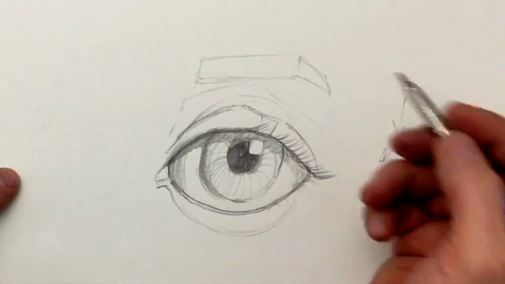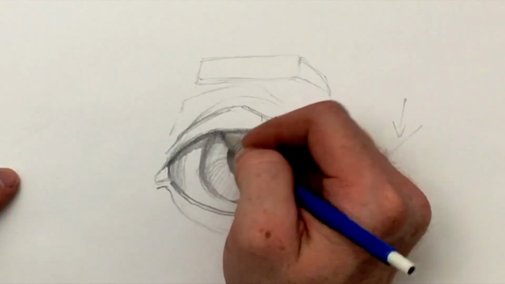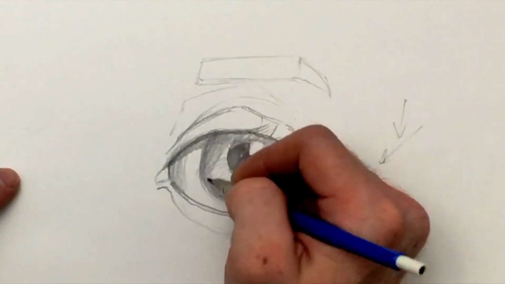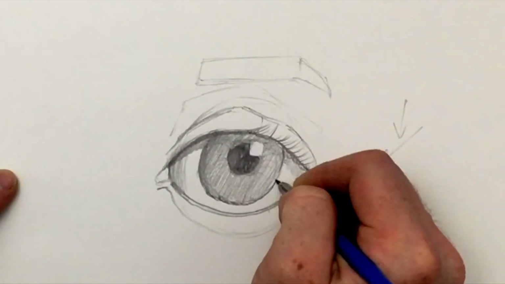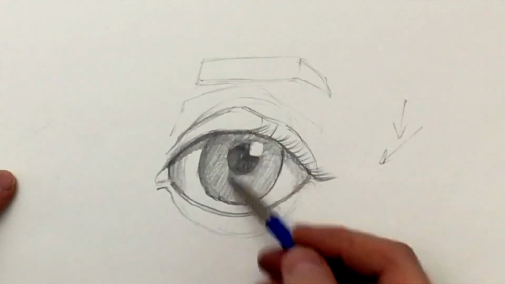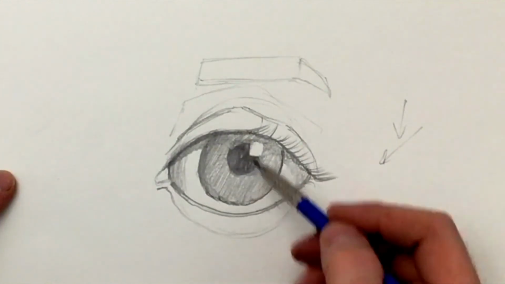Let's say that the person has darker eyes. At this point, I can do my shading technique where I go over the entire iris line. I'm going to lose some of my detail work, and that's okay because I can build it back up. I've now shaded in my eye.